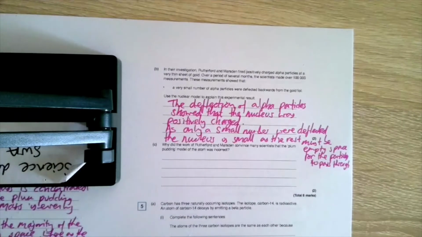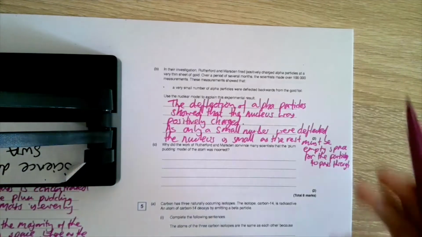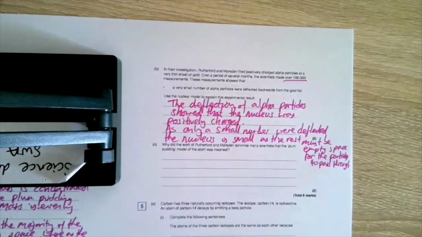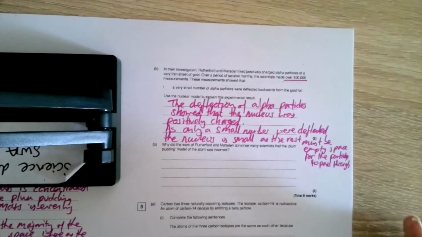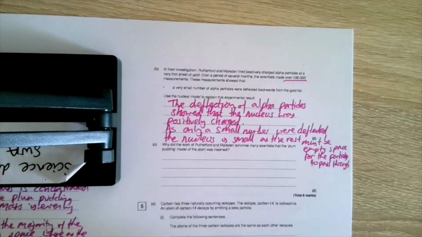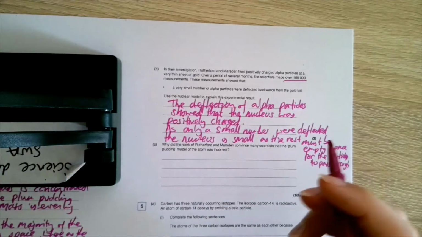Why did the work of Rutherford and Marsden convince many scientists that the plum pudding model of the atom was incorrect? So they took over 100,000 measurements, and the data that they got from that was taken to be reliable, and their findings could not be explained by the plum pudding model that was already in existence, and so that led them to think that that model was therefore wrong.